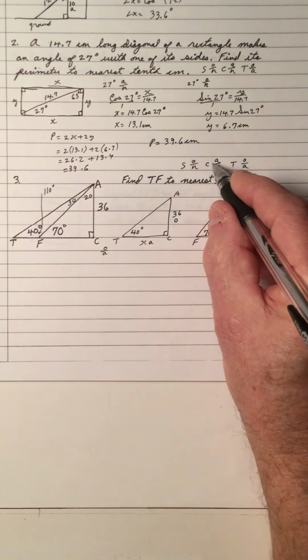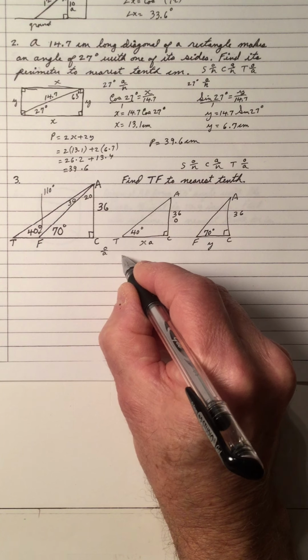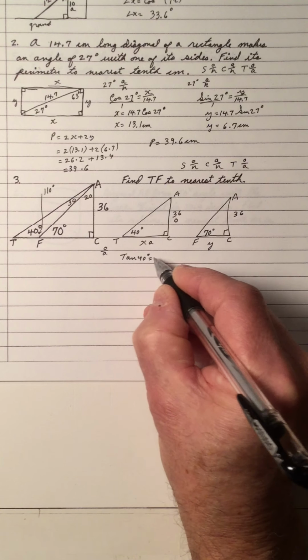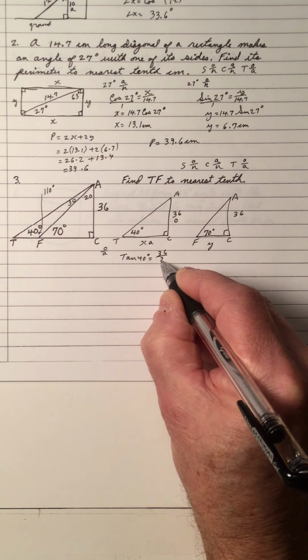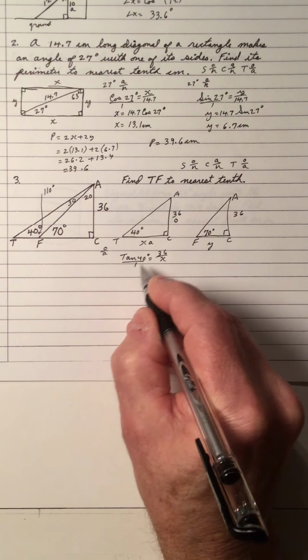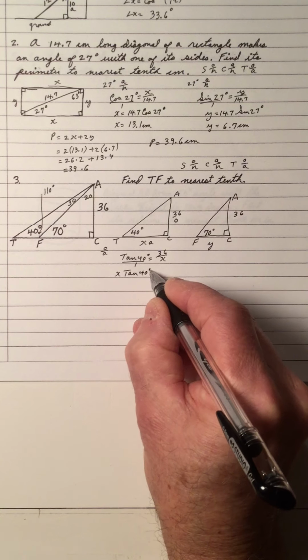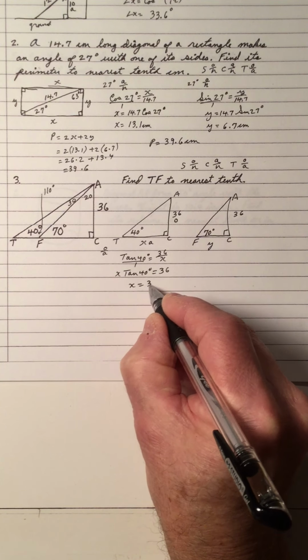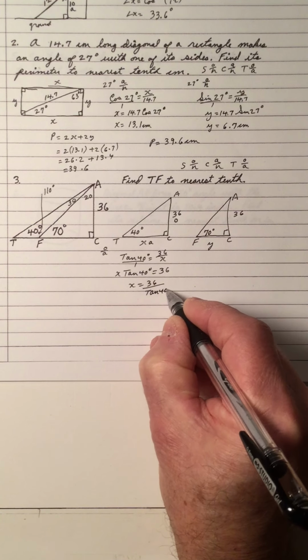So I have opposite over adjacent, so I have tan. So the tan of 40 degrees is opposite 36 over x. Put it over 1. So x tan 40 degrees is 36. So x is 36 divided by the tan of 40 degrees.